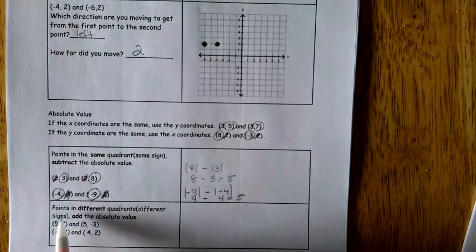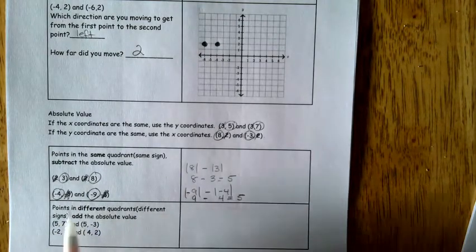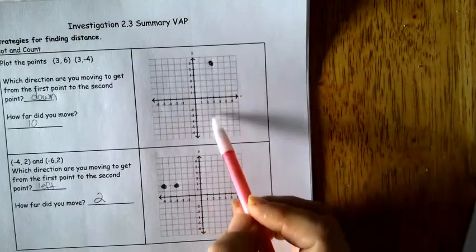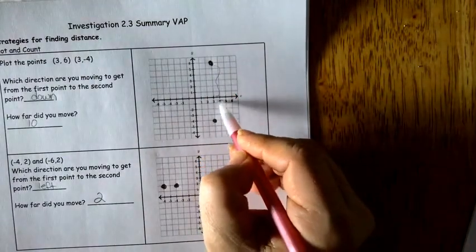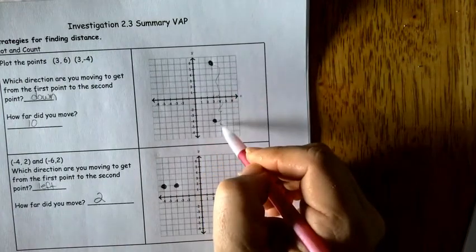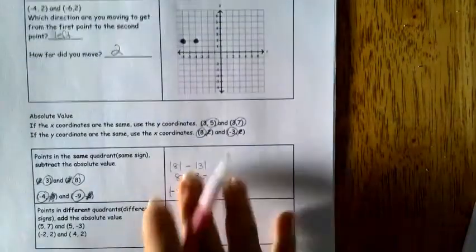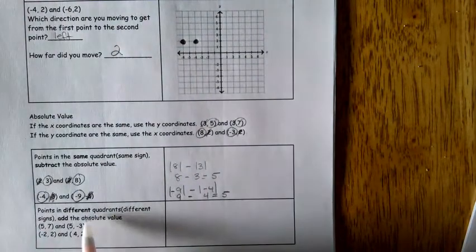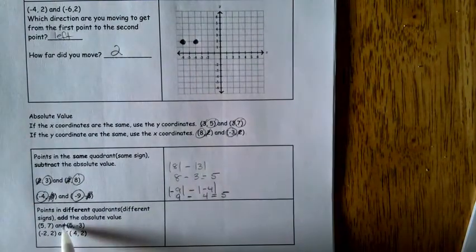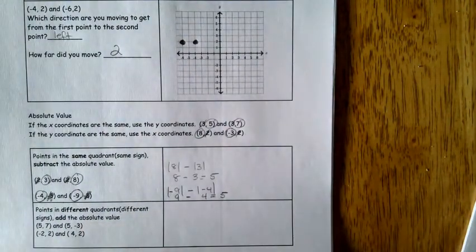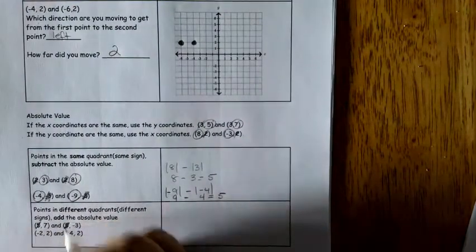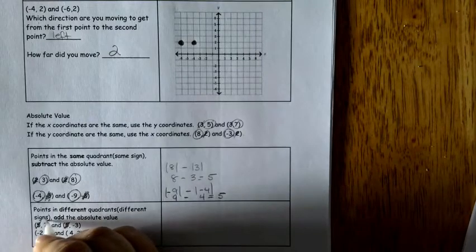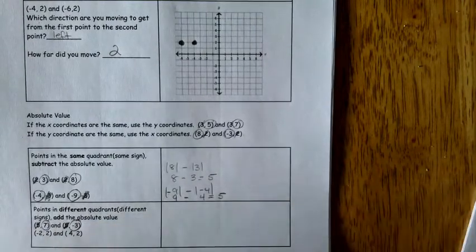Now, if my points are in different quadrants, kind of like our first one up here, remember I said, let's find this distance, and then let's find this distance, and we combine them. If they're in different quadrants, my signs are different, and this time you're going to add the absolute values. If I look here, my x values are the same, so I'm going to cross them out. So now I'm focusing on 7 and negative 3.